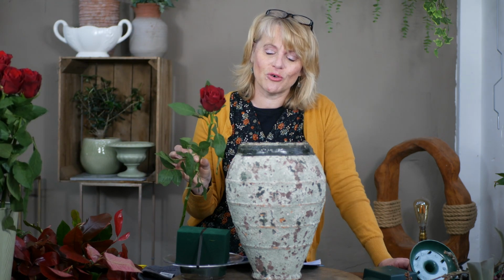Now, when I asked for suggestions for today's arrangement, my plan was to do something for St. George's Day. I'm not quite sure whether we're going to have time to film and edit it before St. George's Day, but my original inspiration was this gorgeous red rose, and this one is called Explorer, and that's going to feature in my arrangement today.